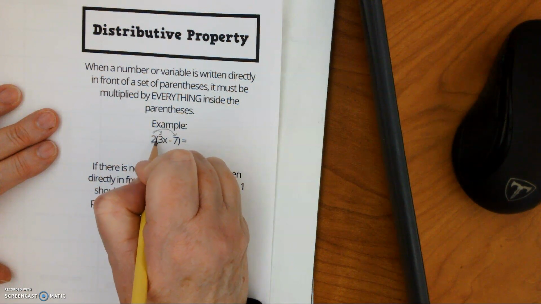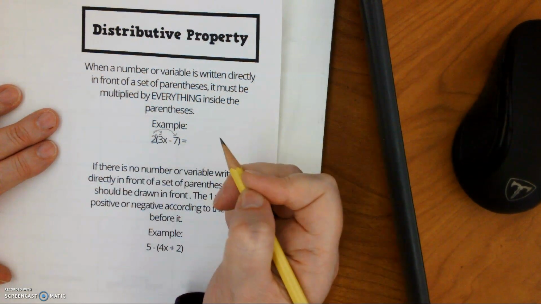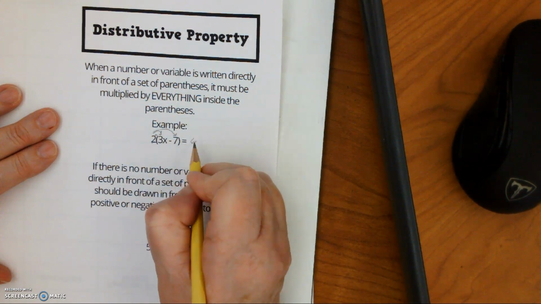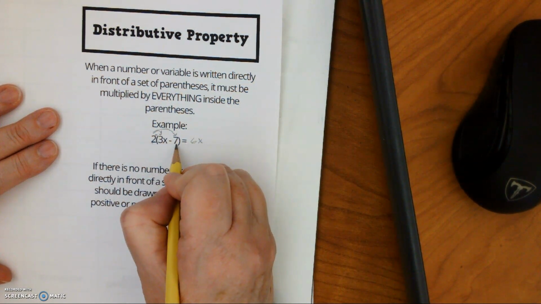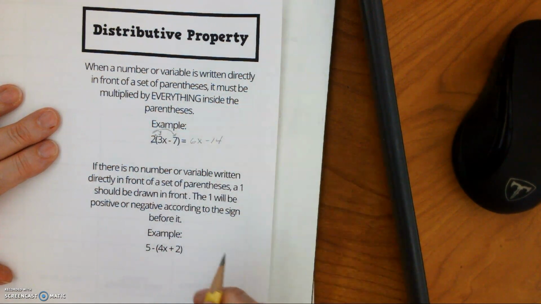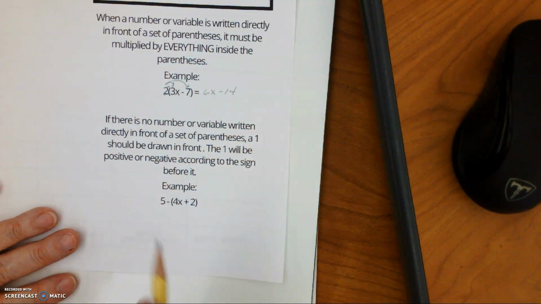And remember, when you see a side by side, the 2 next to the parentheses, this is multiplication. So 2 times 3 is 6, and we have the variable. We have 2 times negative 7 is negative 14. Okay? Now if we go down to the next one, this one's a little tricky.